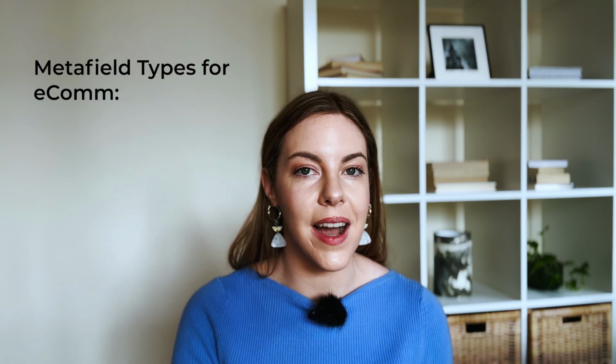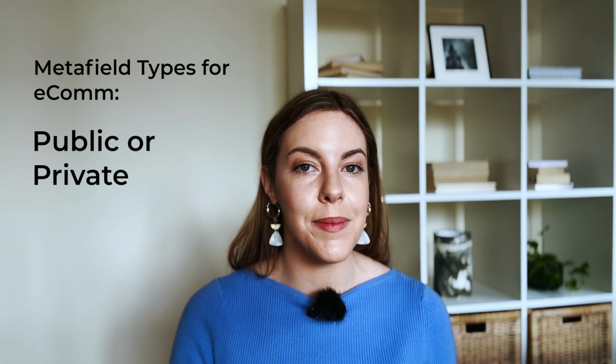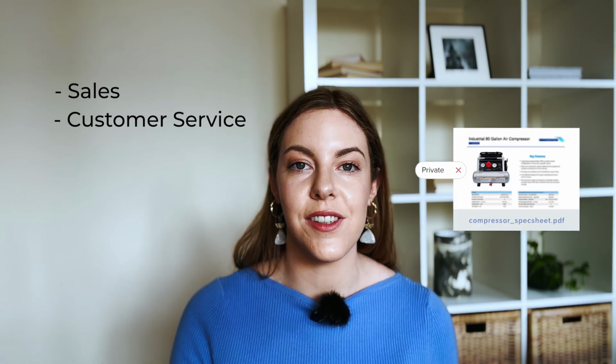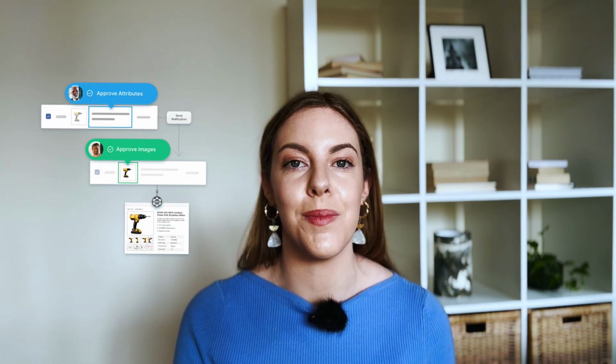The next Metafield that is extremely important for many companies is number five, the ability to identify an image as public or private. What this means is some images are used by sales, customer service, marketing, or internal apps. Some images are ideal for public view for use with customers, partners, retailers, or dealers. This Metafield allows your teams to keep your brand identity on lockdown, ensuring only images intended for public view actually make it to the public, and images that are only intended for private view, such as products that haven't been released yet, are kept private until they're allowed to go public.